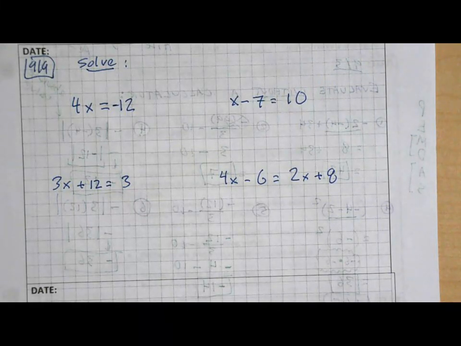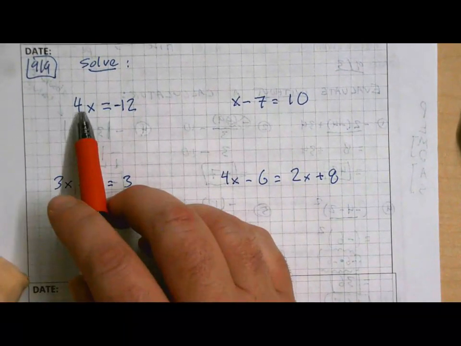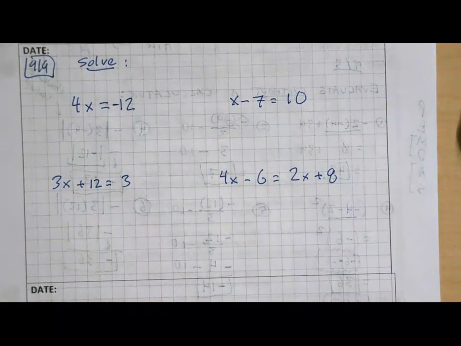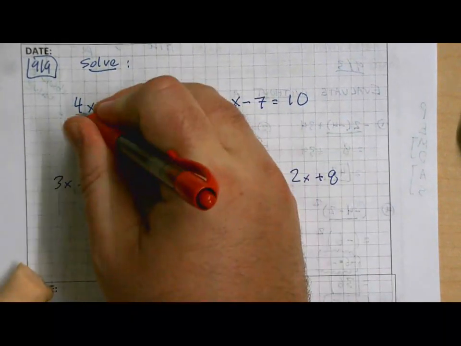Okay, so solving means getting x by itself. So let me go through some steps here. In this first one, I need to get rid of this 4. And that 4 is multiplying the x. So we're going to divide by 4 on both sides.